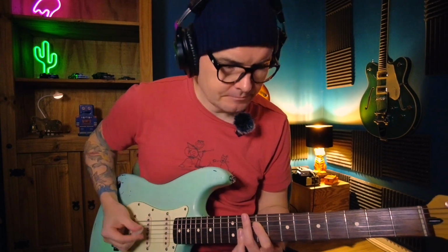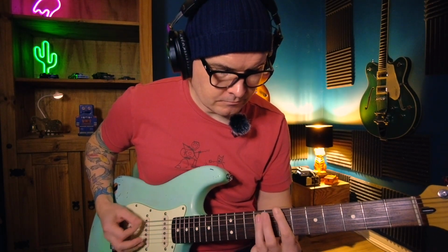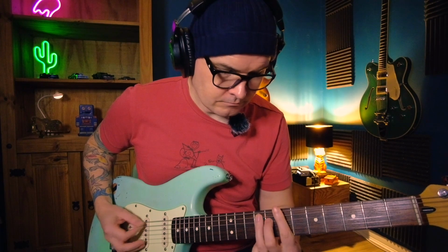So it's a very mysterious sounding chord. So if we look at those 2 chords just by themselves, we have the B, so that's the root, the 5, and the major 7.